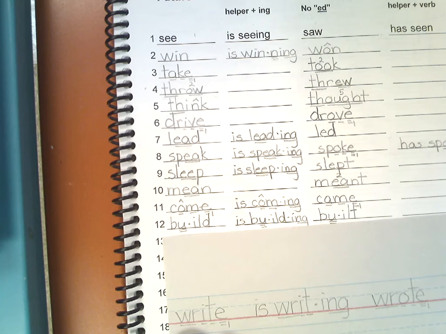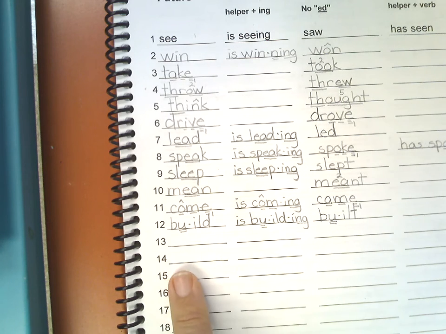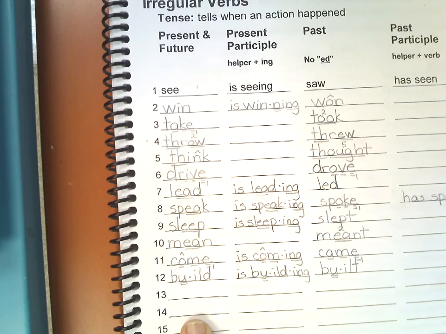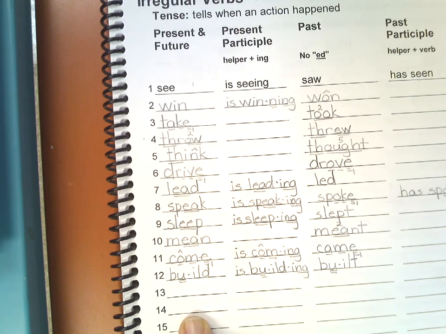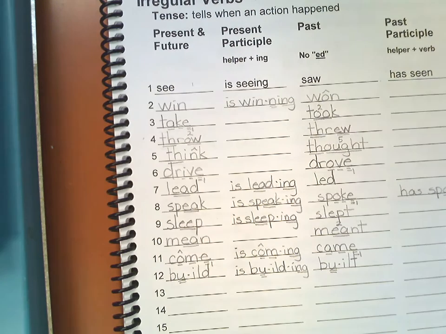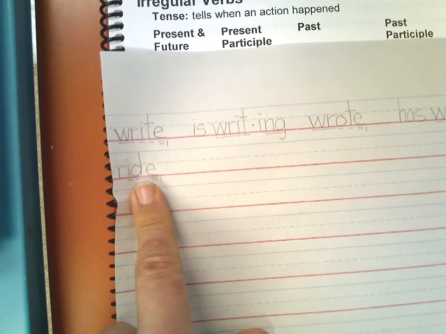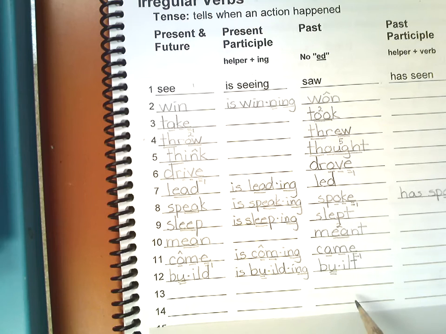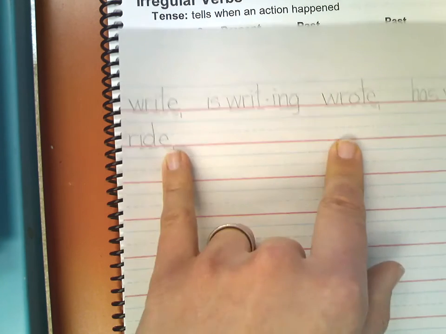Or wait, sorry, we haven't done ride yet. All right, so your next free line under write, in the first column, present and future tense, we're going to write ride. So write it and mark it. All right, so we've got ride. Let's skip over to the past tense rode. So third column, go ahead and write rode and mark it.